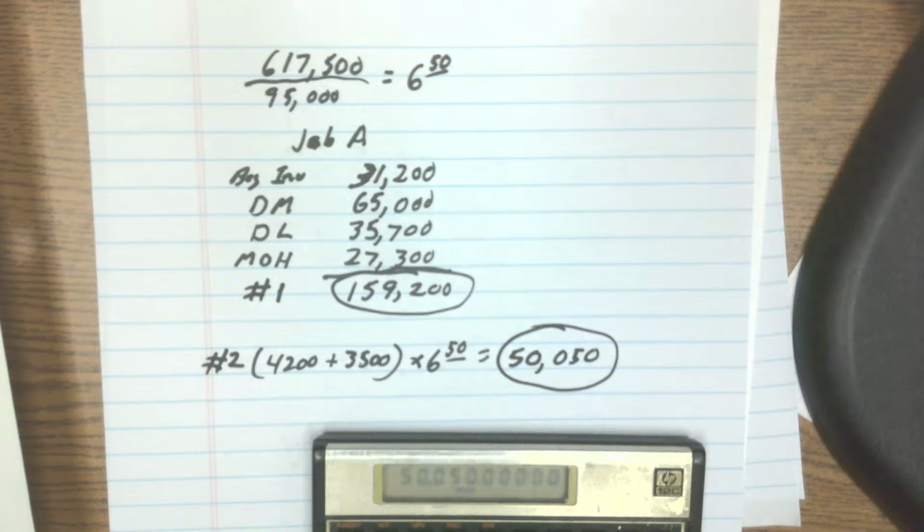And then number three says, what is the over or under applied overhead for September?